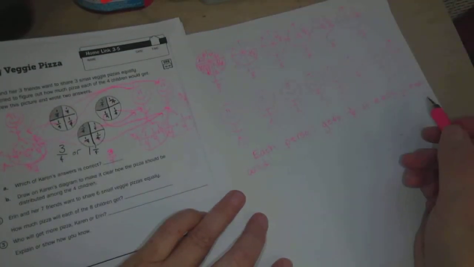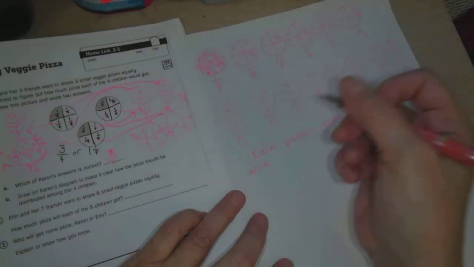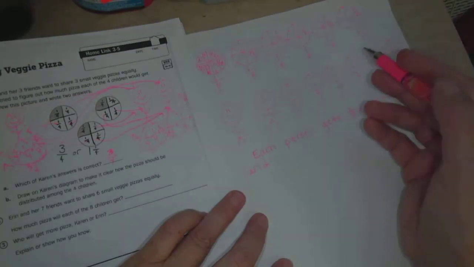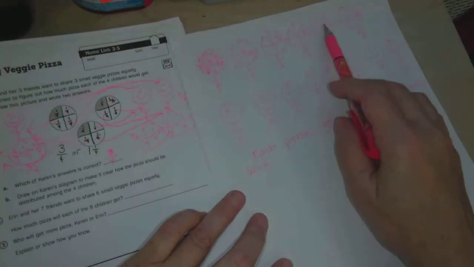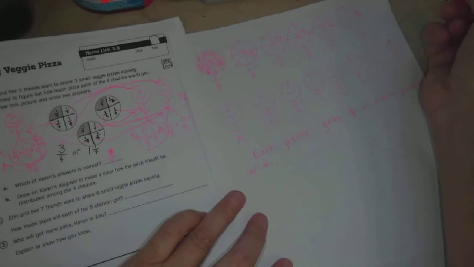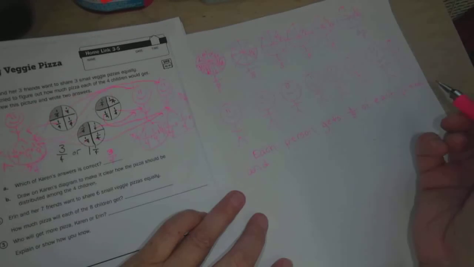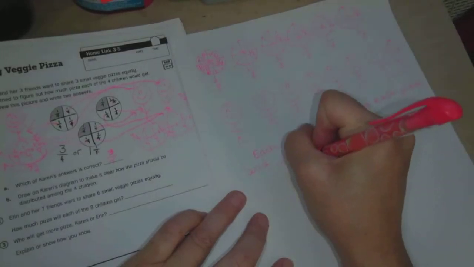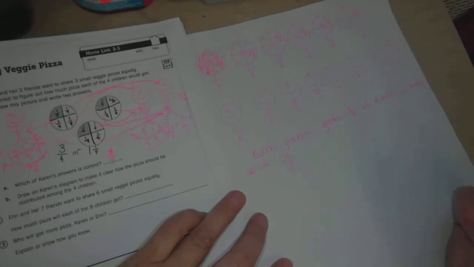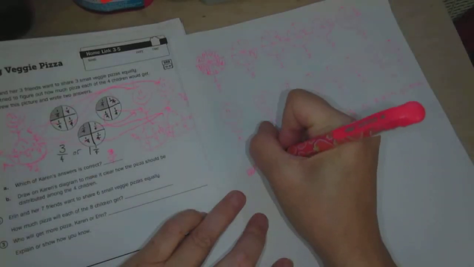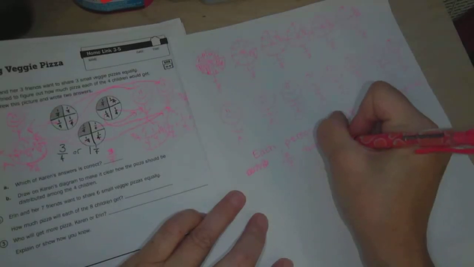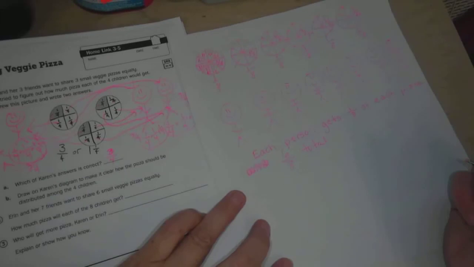So how many 8ths is that all together? And so 1, 2, 3, 4, 5, 6. 6 pizzas. So they each get 6/8. 6/8 total.